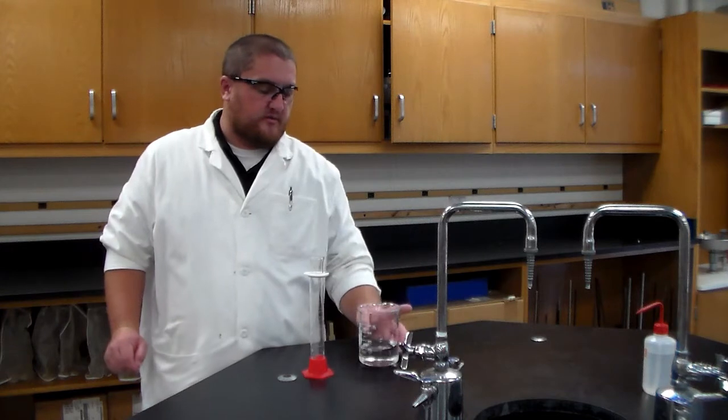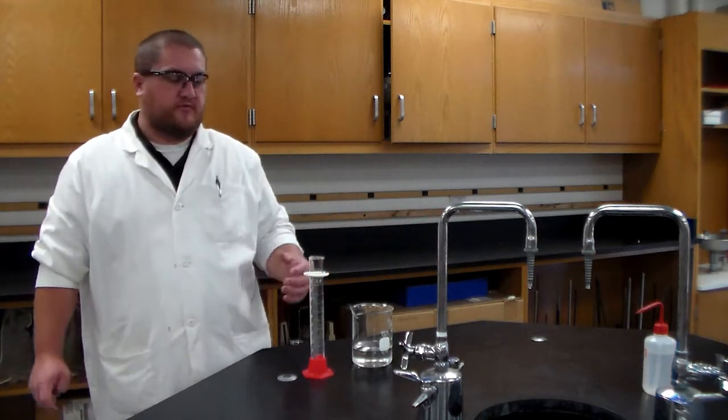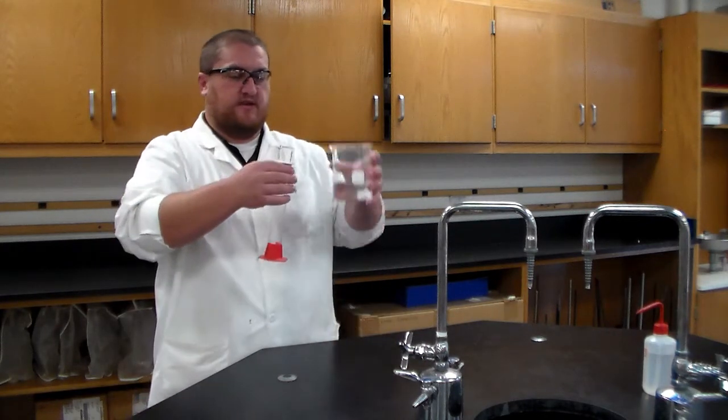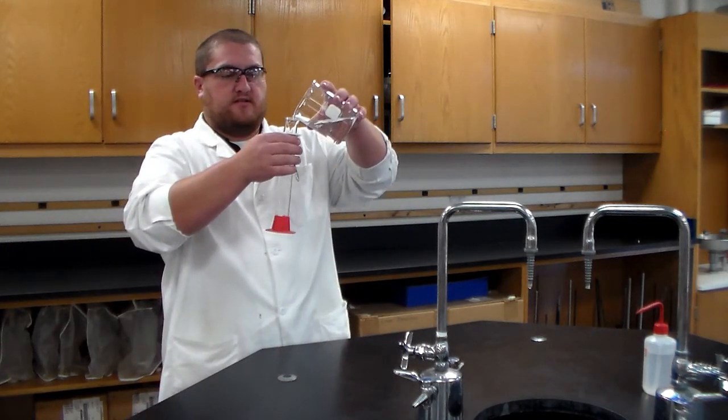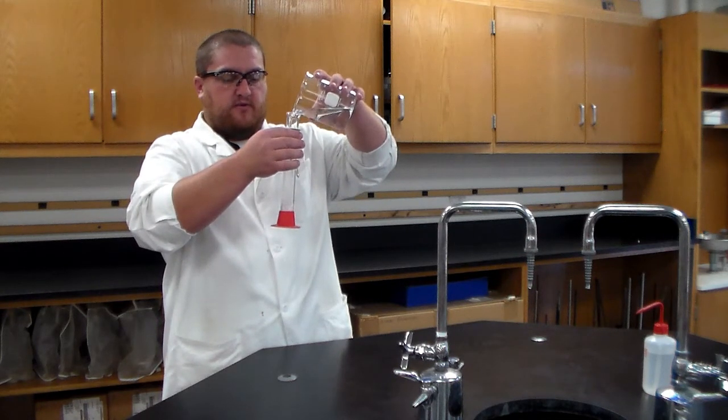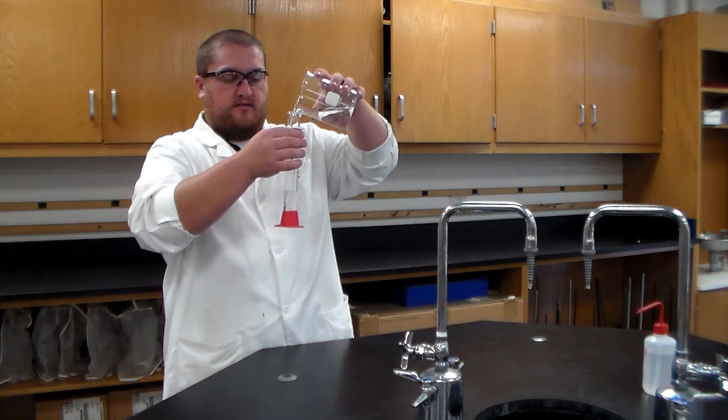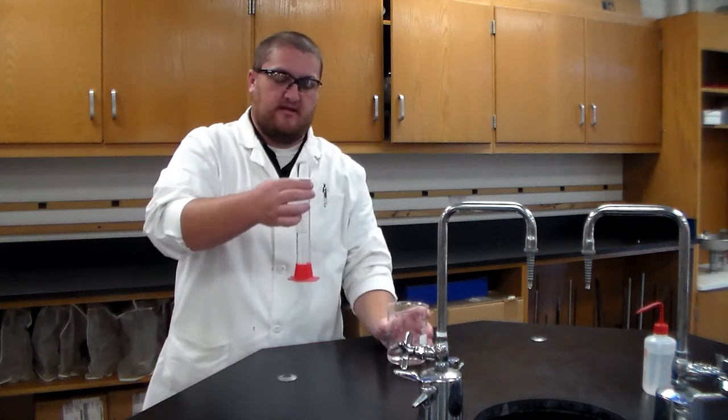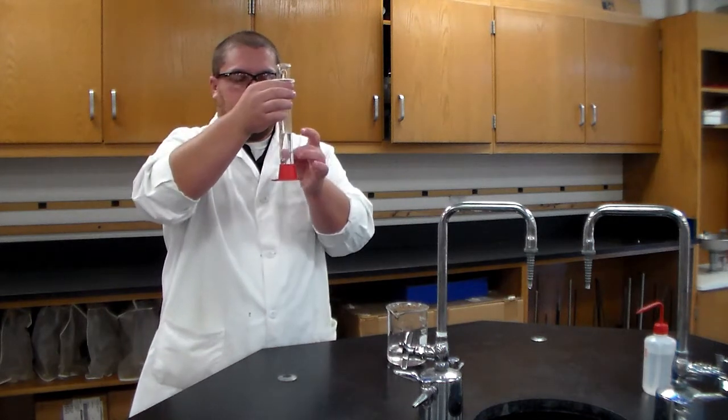When I'm ready to start measuring with a graduated cylinder, I can pour from either a beaker or a flask. I want to pour from some device into the graduated cylinder, and I want to get close to the value that I want to measure. In this example, I want to measure 50 milliliters, so I'm going to fill the graduated cylinder up until it gets close to 50 milliliters. And remember, when you're pouring, you want to commit at the beginning and the end to prevent spilling.